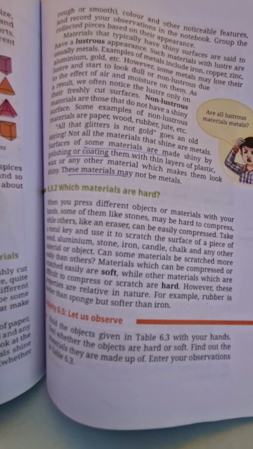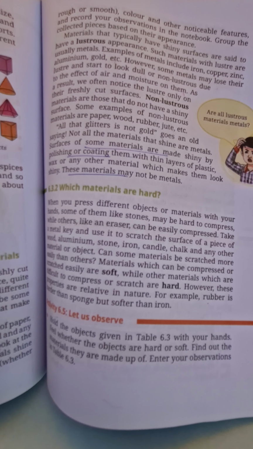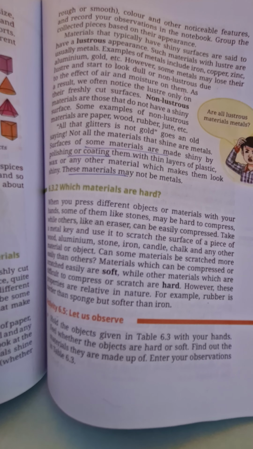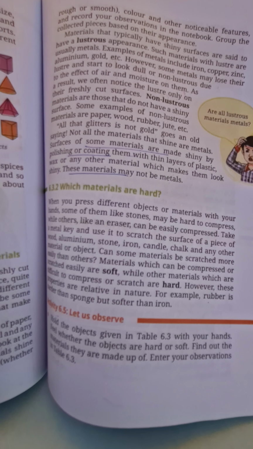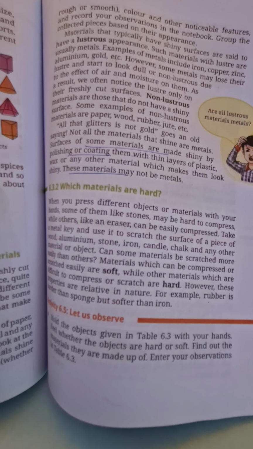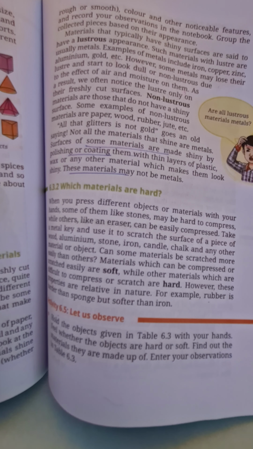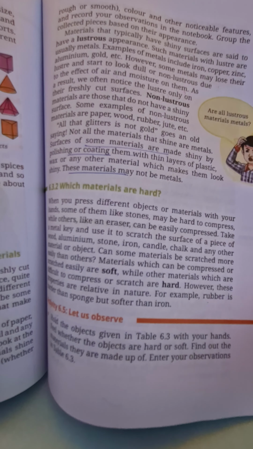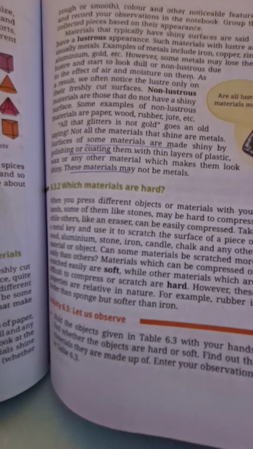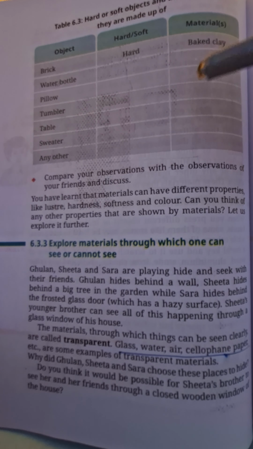Another property which has been given is hard and soft. See, hard materials, wood, cement, they are all hard. Even plastic is hard. Now soft, we have pillow, we have cushions, cotton, mattress, they are all soft, right? So in this chapter we are actually learning about various types of properties and their uses. Now see, this chart has been given here. Hard, soft, brick, water bottle, hard. Soft is pillow and sweater. The remaining things are hard which cannot be compressed. What is hard? When you compress it, you cannot press it.